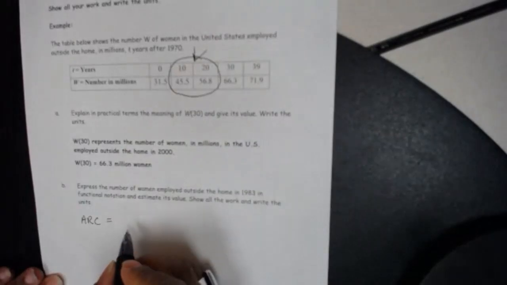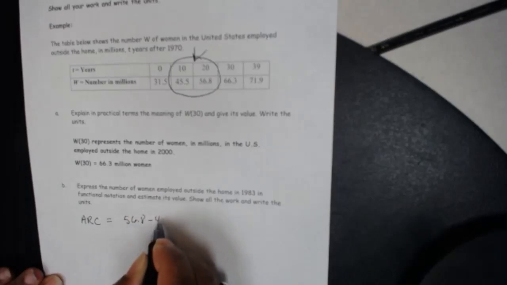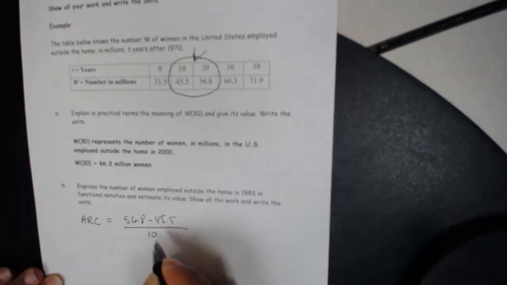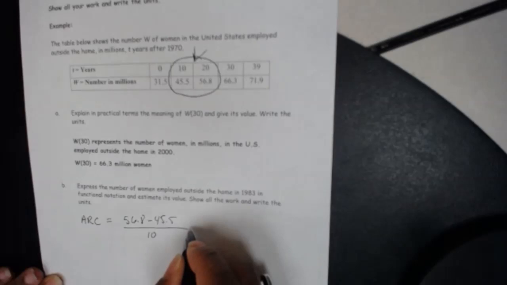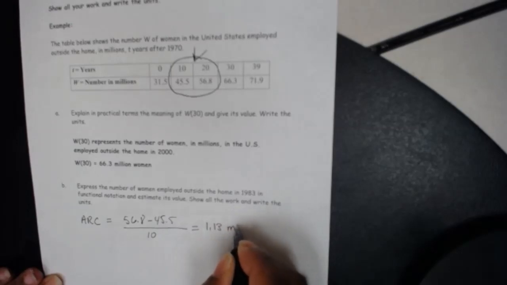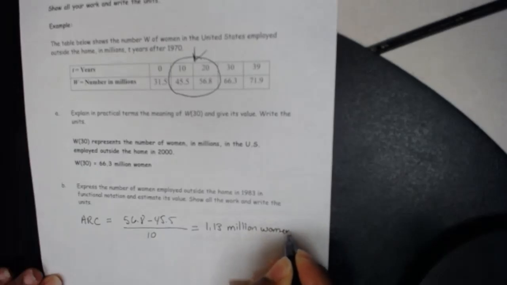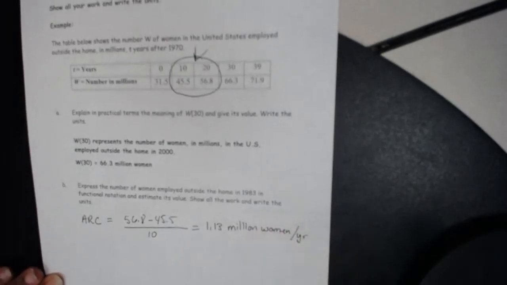So to find an ARC, we subtract 56.8 minus 45.5, and there's 10 years between them. That gives us 1.13, and the units are million women per year. ARC is a rate, and it's million women per year. That's the units I'm looking for.